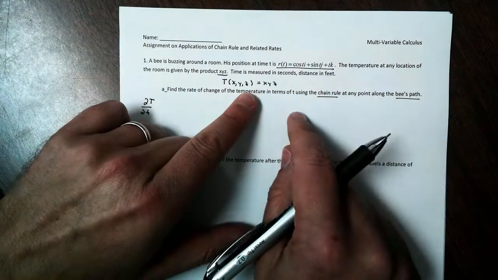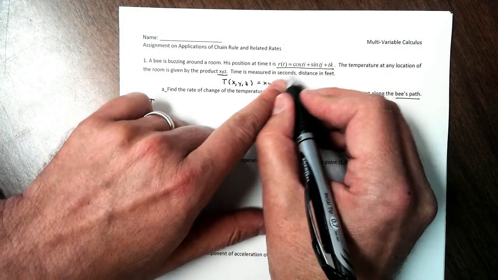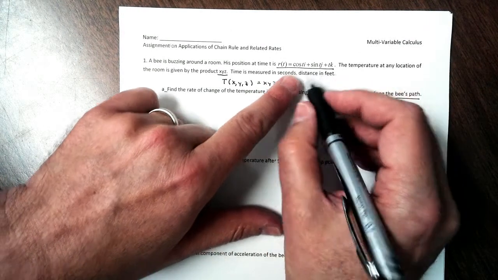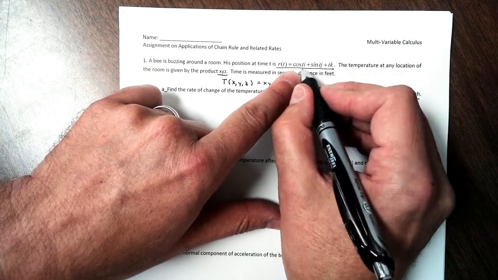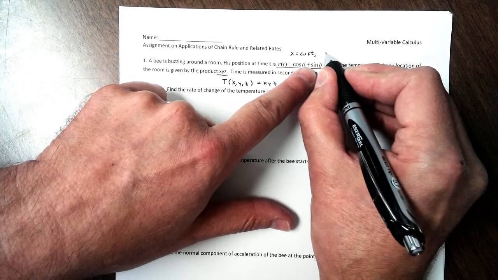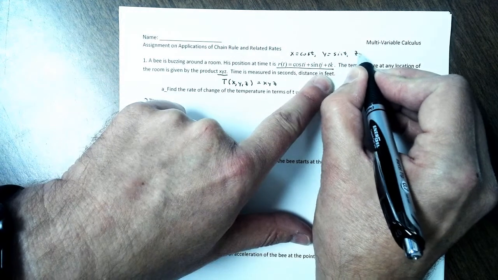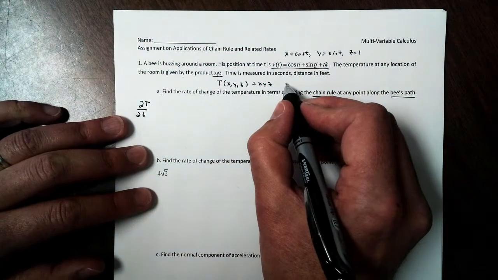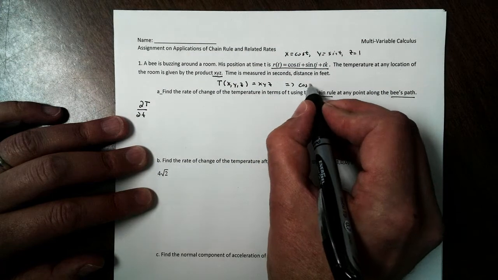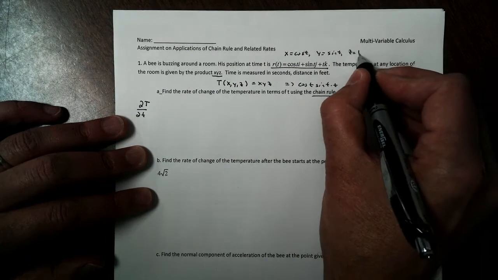Now there are two ways we can do this. One, we can substitute the x values and the y values and the z values in. Remember, if this is my parametric, they're really saying x is cosine of t, y is sine of t, and of course z is t. Whoop, there shouldn't be 1, there should be a t there. So one way I could do is I can just plug those in, get cosine t, sine t, times t.